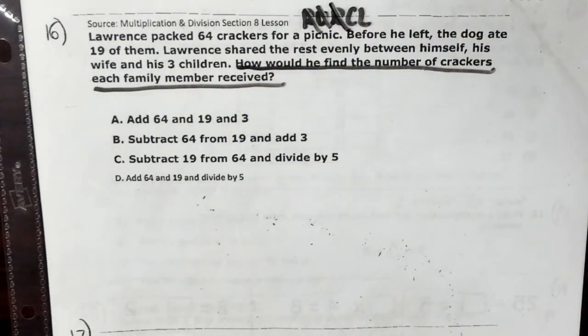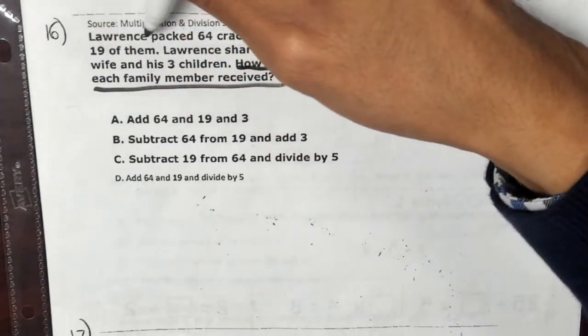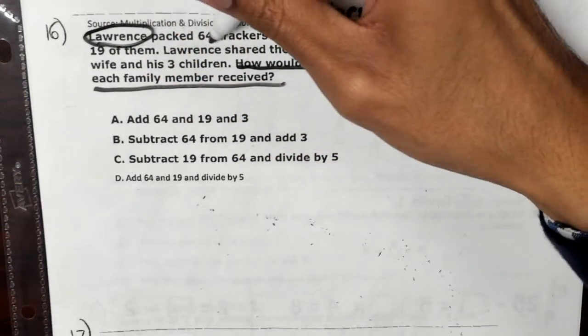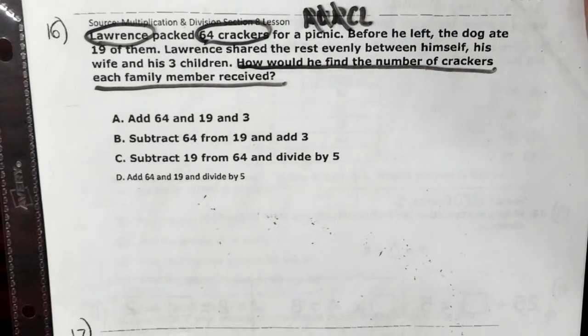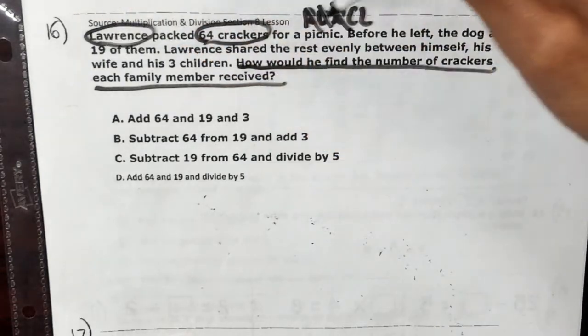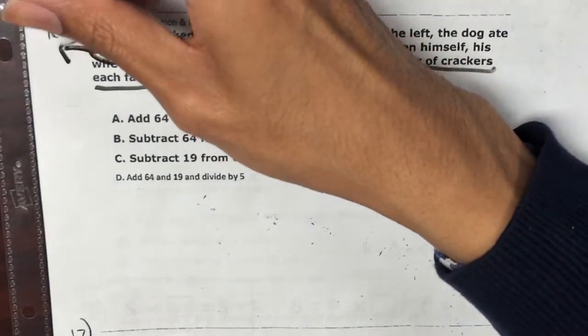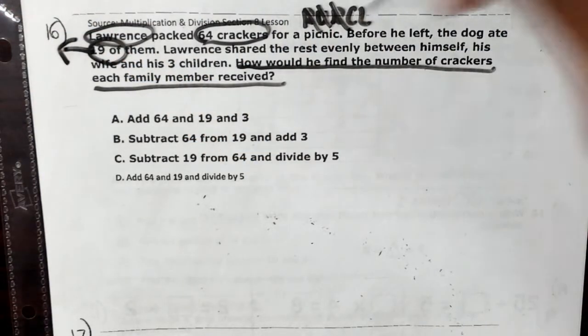Let's cross it out and let's circle some clues. I know this is about Lawrence. I know he packed 64 crackers for a picnic. That means a lunch you have outside. Before he left, his dog ate 19. So those went away into the dog's stomach.